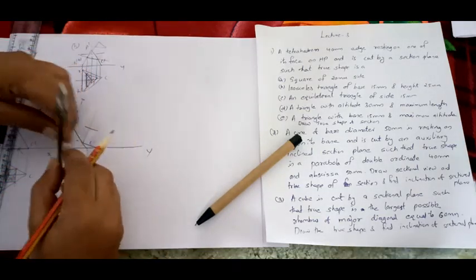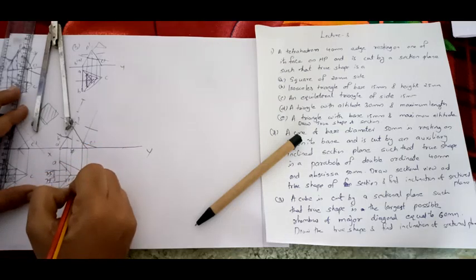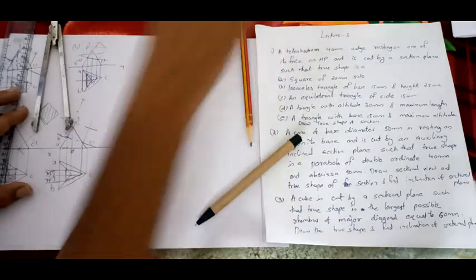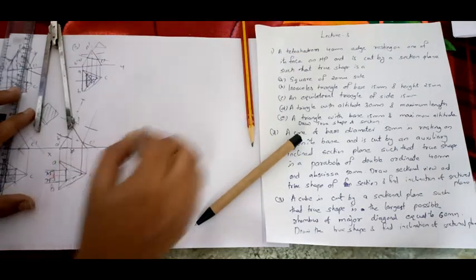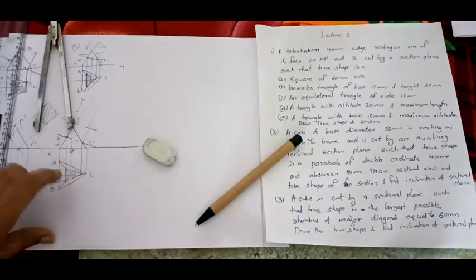This you have to project and obtain it here. Now this will be on top view. This will be your top view. You have to rub off all these portions. After that you have to cut the section, right? You have to rub off and draw the section.